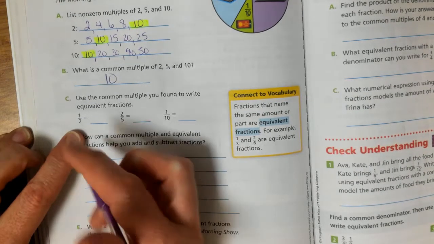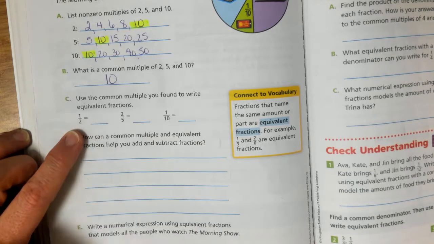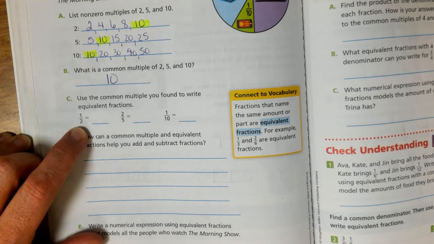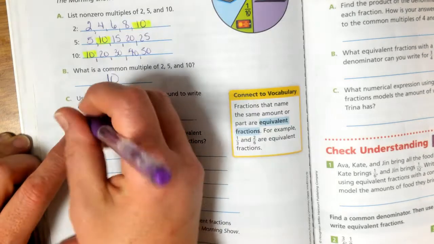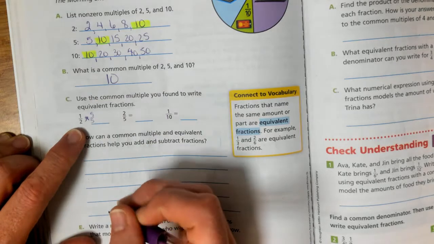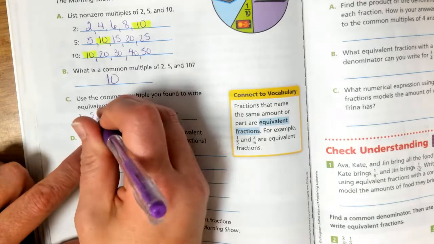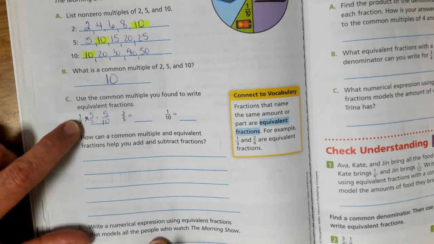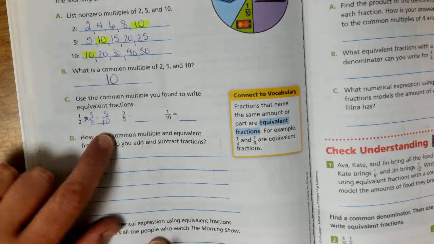So how would I make this with a 10 as my denominator? Well, I would need to multiply the 2 by a 5. So that means I need to multiply the top and the bottom by 5/5. 1/2 times 5/5 equals 5/10. So 1/2 is equivalent to 5/10.